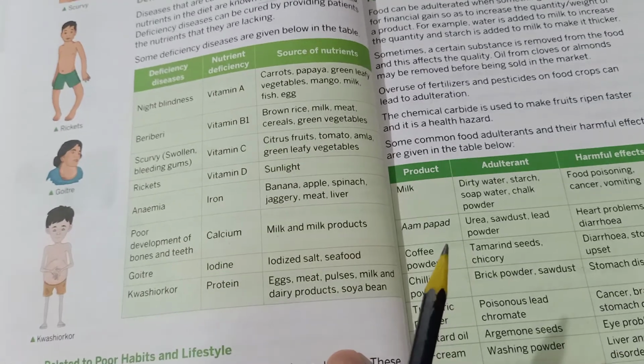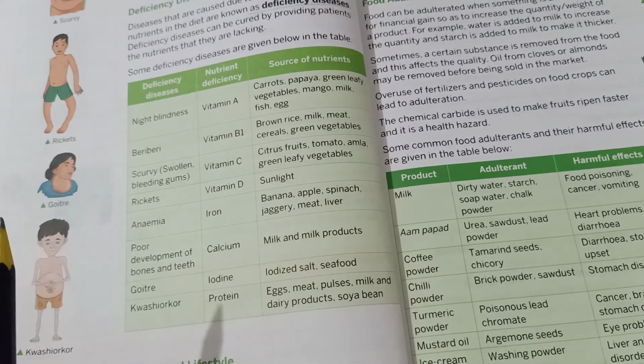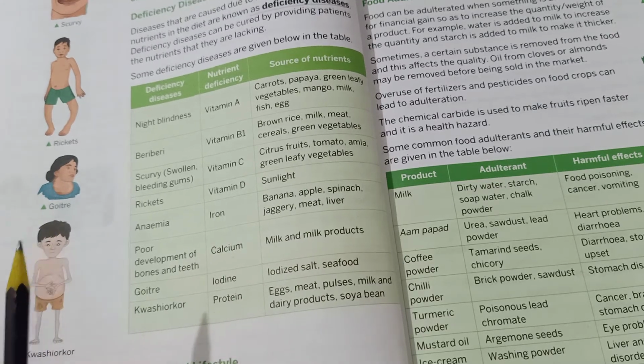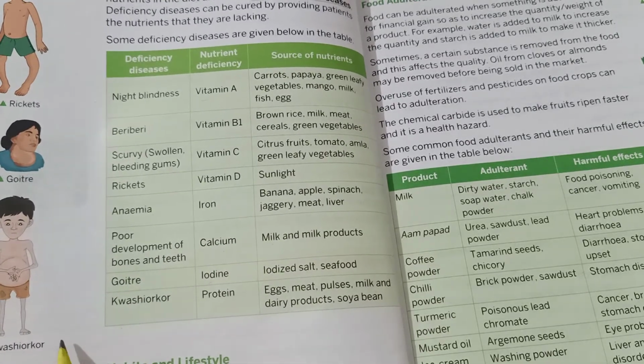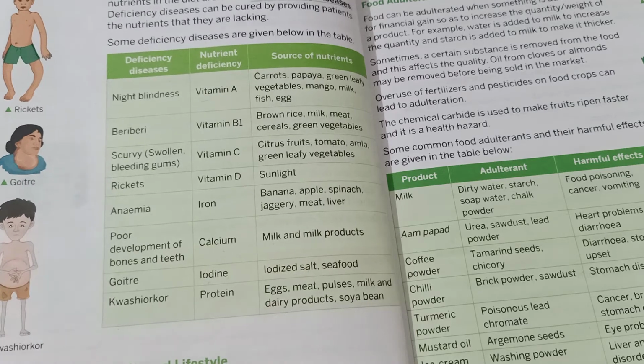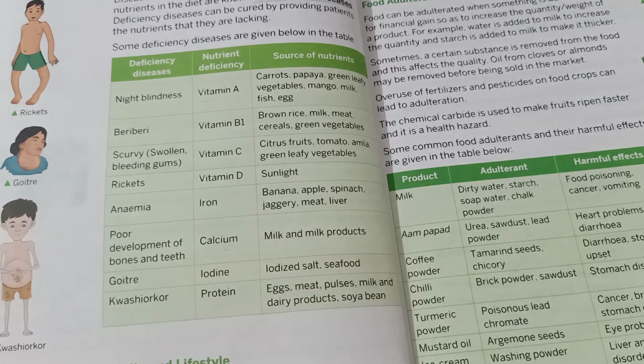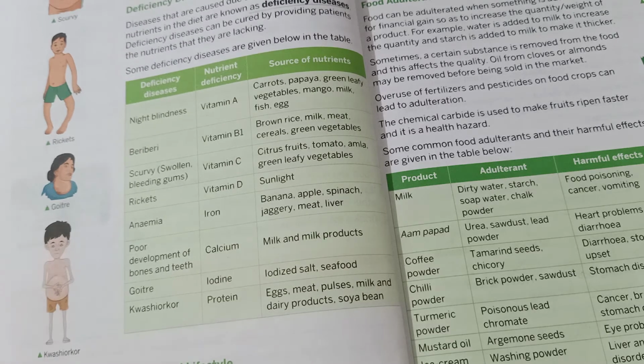The last disease which we are going to learn today is kwashiorkor. Kwashiorkor is a deficiency disease of protein. In this disease, our liver gets enlarged, due to which the size of our belly also becomes big.